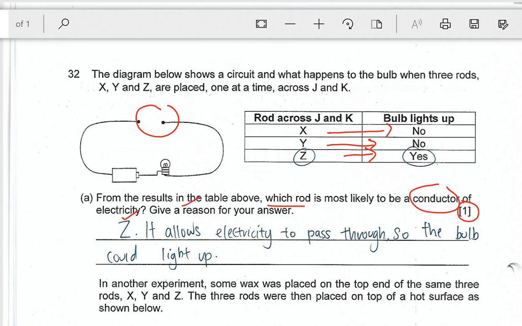Again, when you have to explain, remember, you have your choice, you have the evidence from the question, from the results, as well as what happens to the result because of the evidence. Okay, so the choice must be Z. And the evidence is why so? The evidence is that the bulb lighted up, right? And why is it that the bulb could light up? It must be because electricity flows through, right? So you have got a sentence over here, Z, because it allows electricity to pass through. And then you have the word so, this is the result, the bulb could light up. That is the result of it.